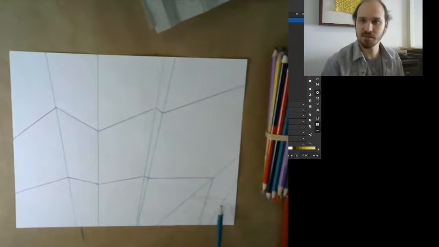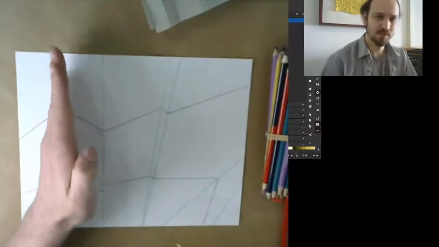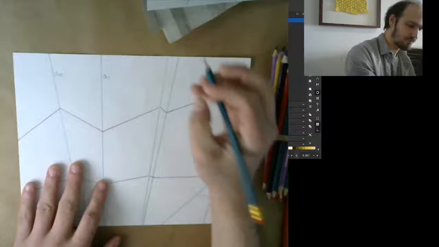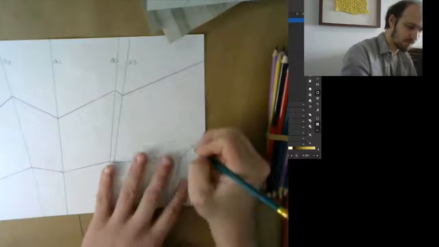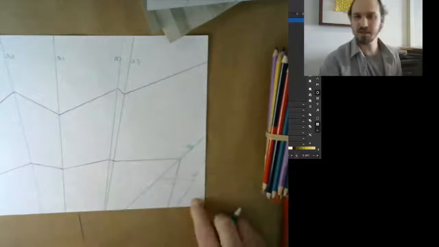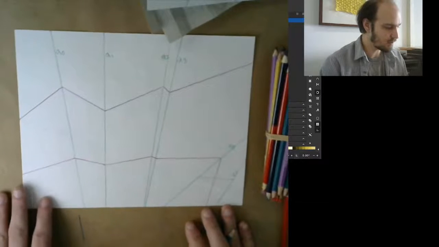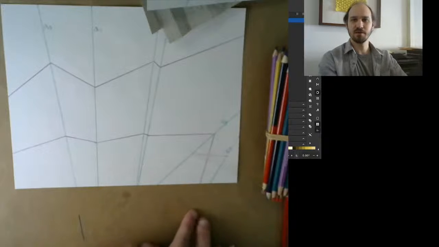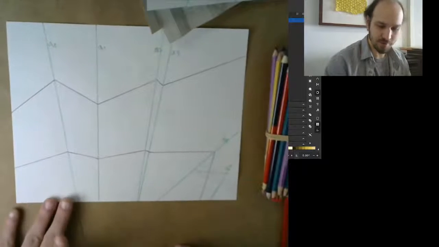Okay, so this crease ignore, that line ignore. We have A0, A1, A2, A3, A4, A5. Nothing intersects A5, at least not in the defined region. This would intersect way down here, but we're not gonna talk about that.